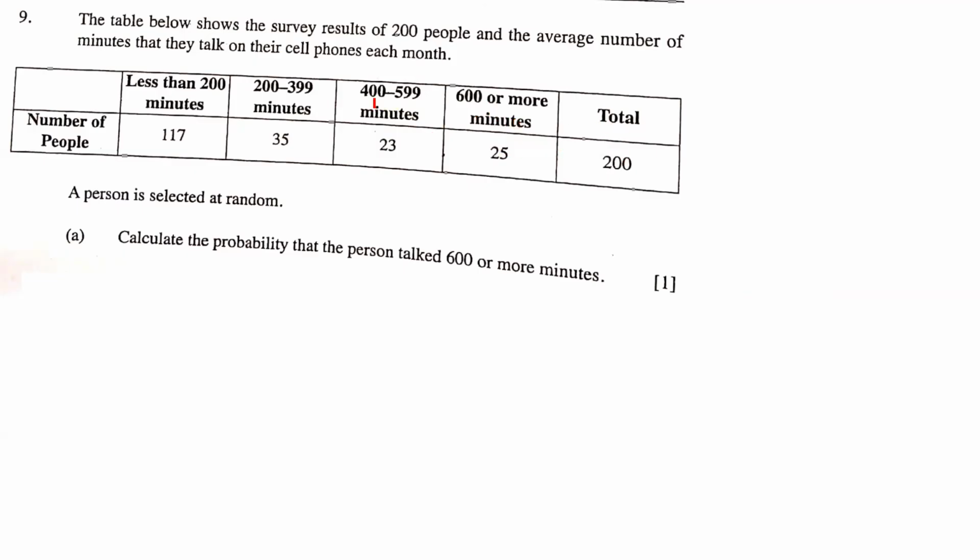I should say that this 23 means that 23 people talk 400 to 599 minutes. So what they want us to do is calculate the probability that the person talks 600 or more minutes.